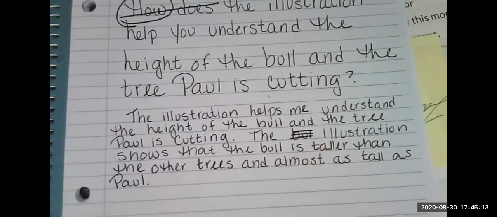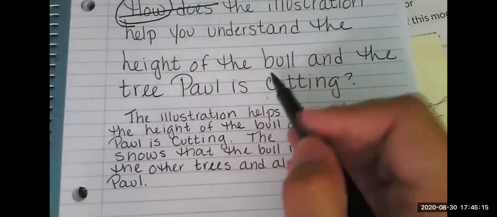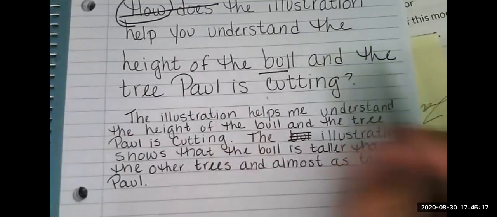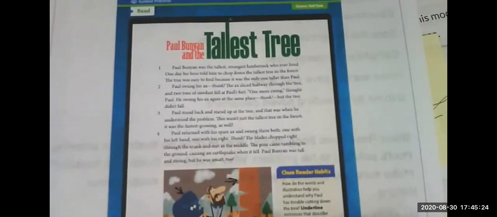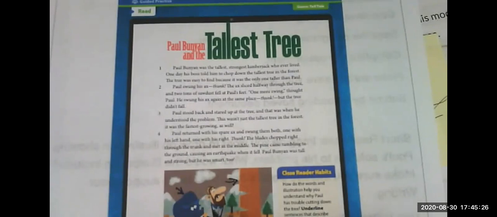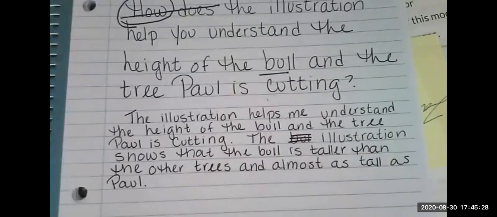But that's not a complete answer because that only tells me the height of the bull. Now I have to talk about the tree that Paul is cutting. And remember, we said that that tree is taller than anything else in the forest. And it's certainly taller than Paul and the bull.